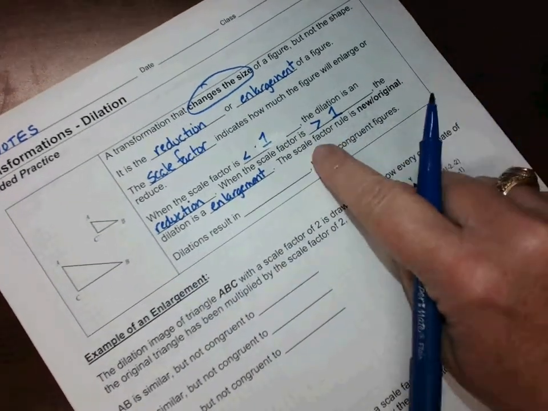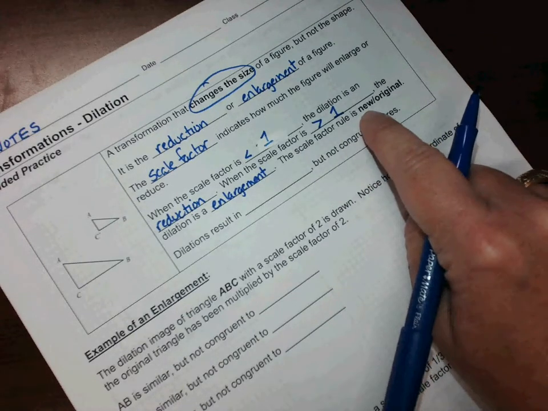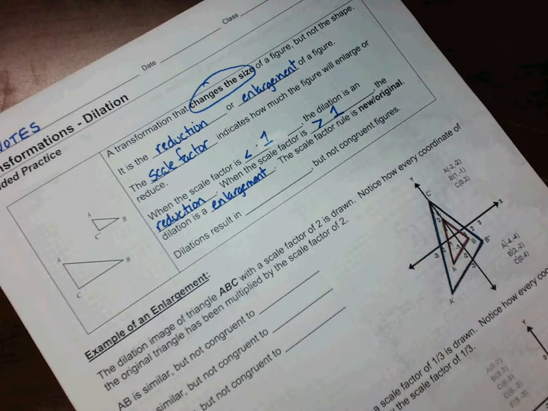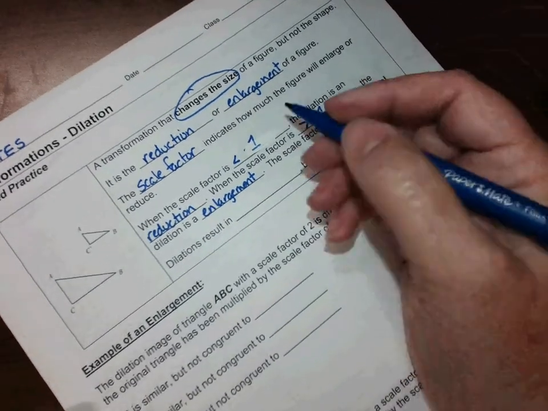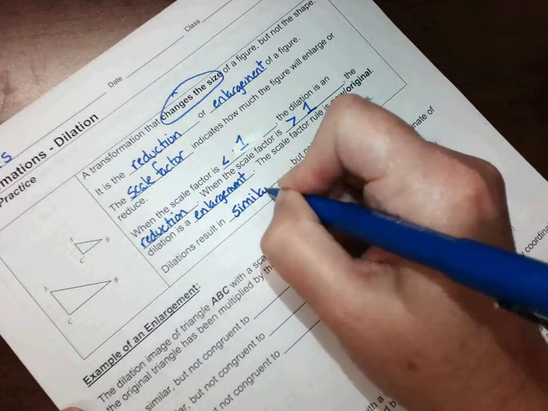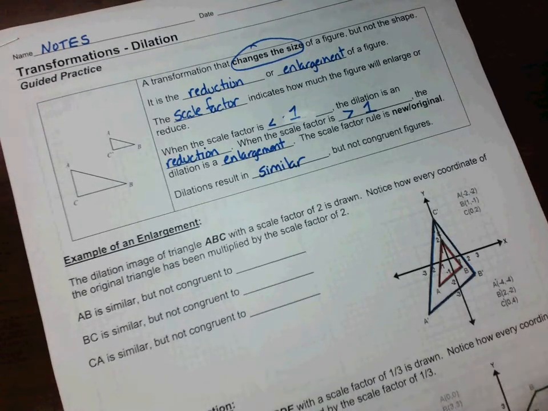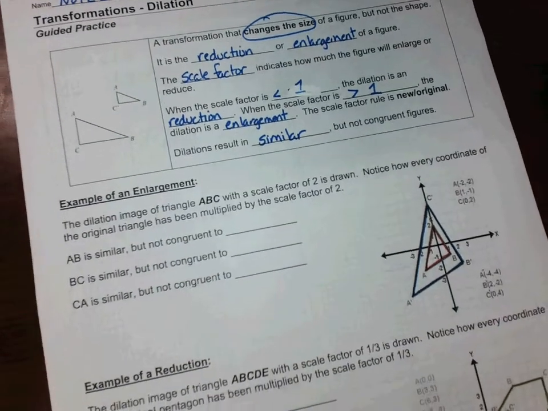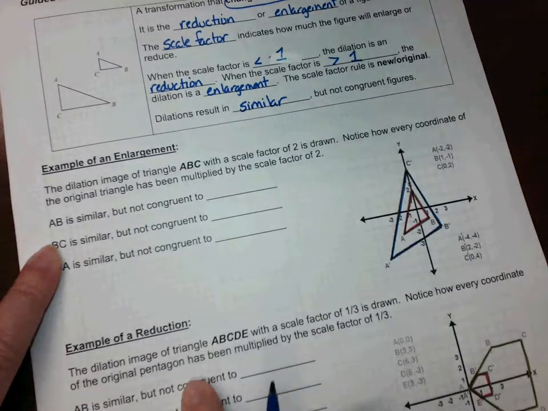And in order to determine what the scale factor is, you would put the new figure over the original to figure out the scale factor. Dilations result in similar but not congruent figures. They're similar in that they're the same shape and their corresponding sides are proportional, but they're not the same size. So let's look at examples of an enlargement and a reduction.